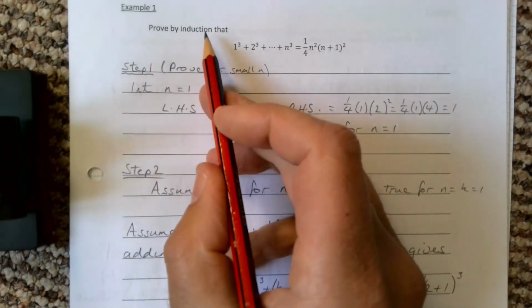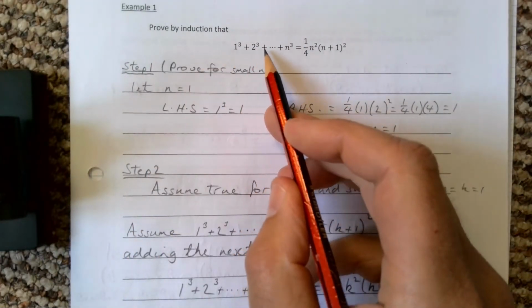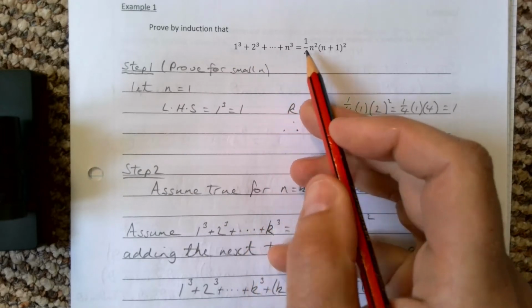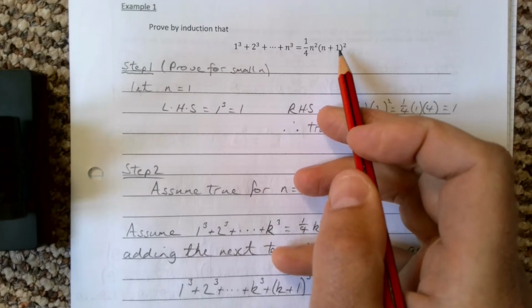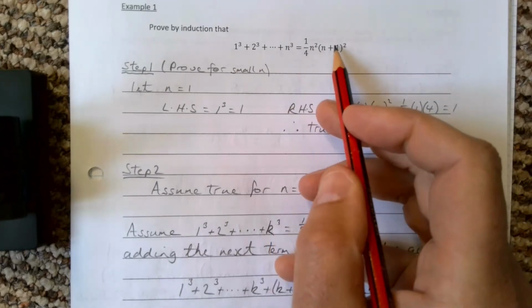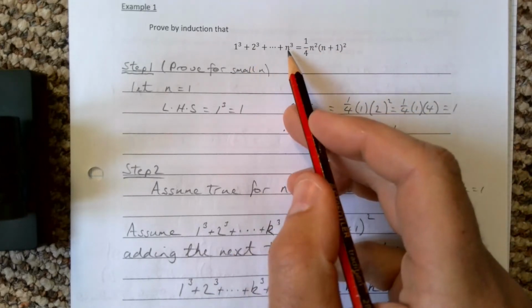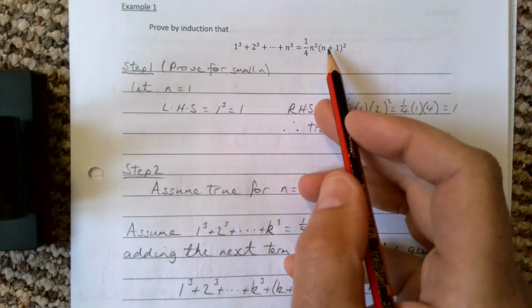Prove by induction that 1 cubed plus 2 cubed plus all the way up to n cubed equals a quarter n squared upon n plus 1 whole squared. I hope you recognize that formula as the sum of all the cube numbers, and that's what we have here. So we're going to try and prove this using induction.